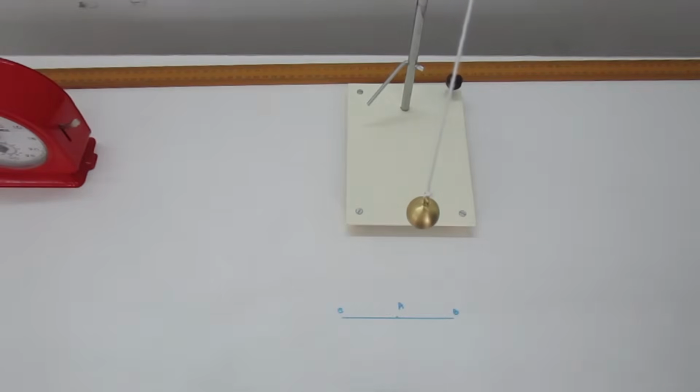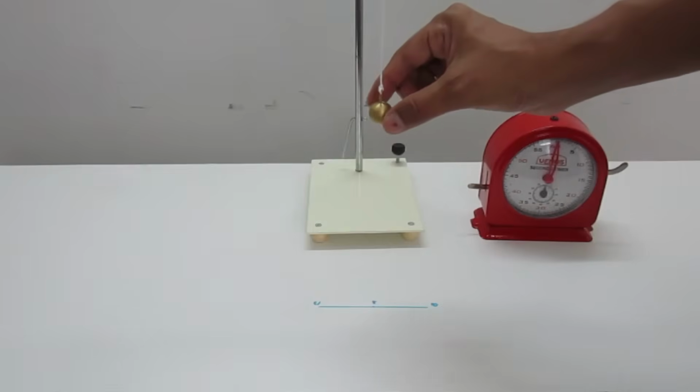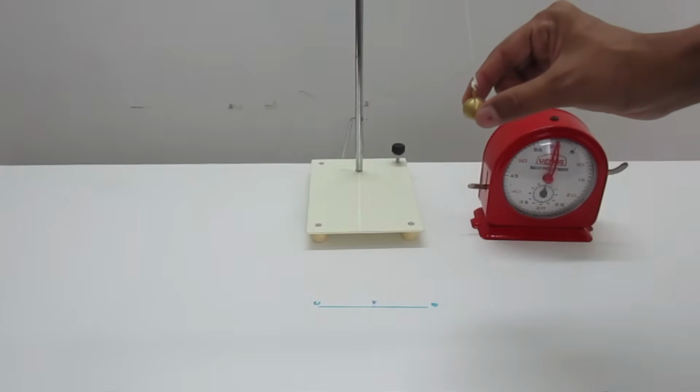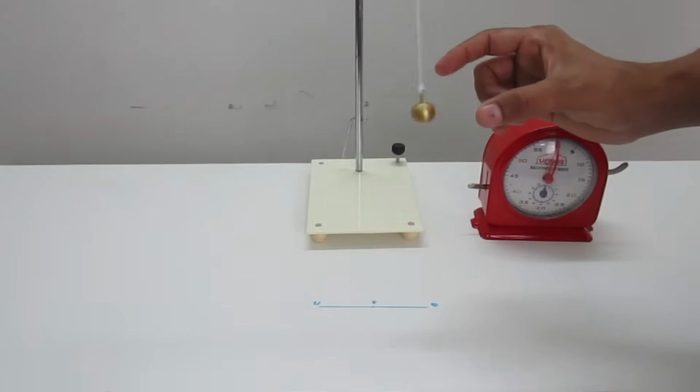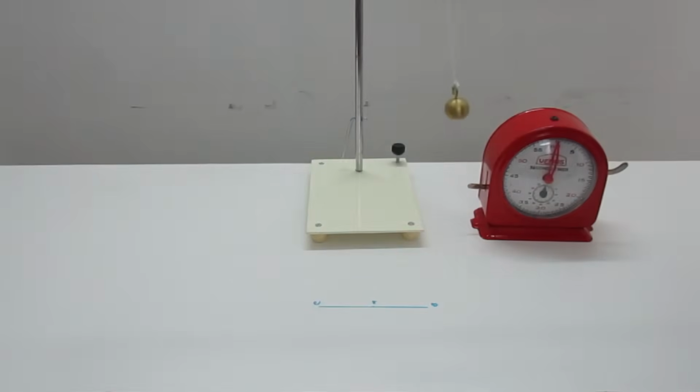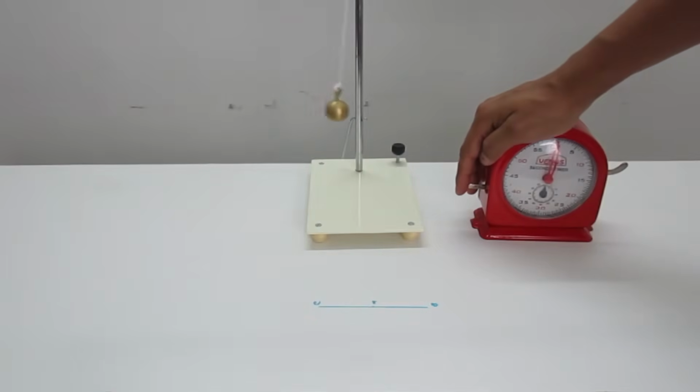I will let the bob oscillate a couple of times and then take the reading. Now start the stopwatch at the instance the bob passes through the mean position A. As soon as it completes 20 oscillations, stop the clock.